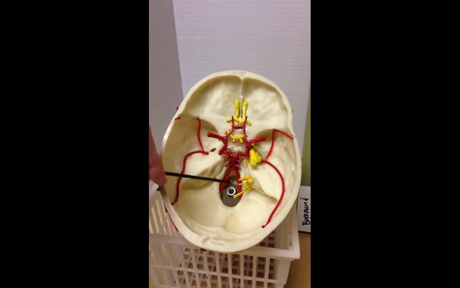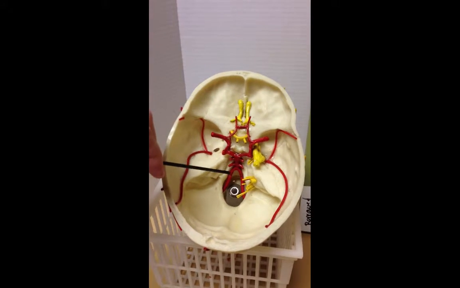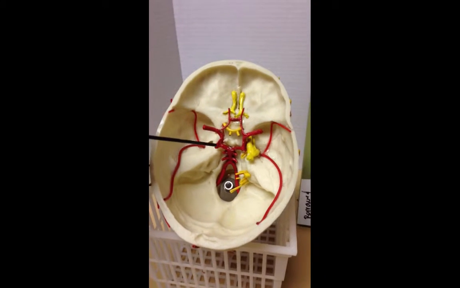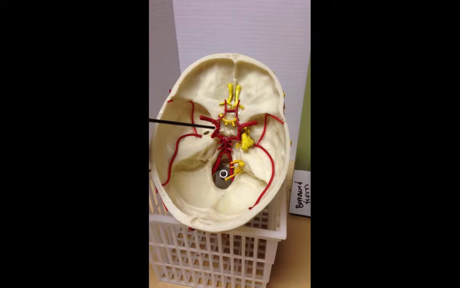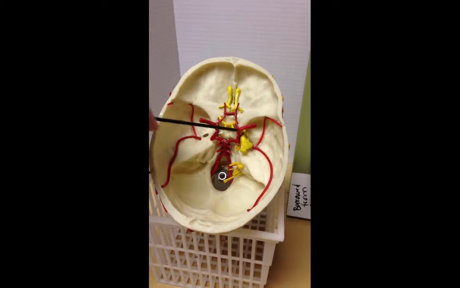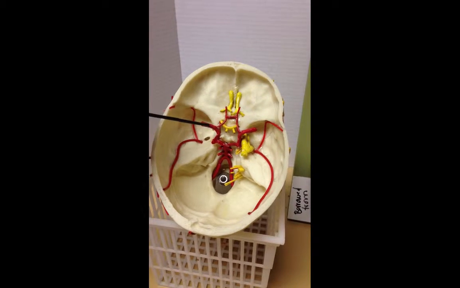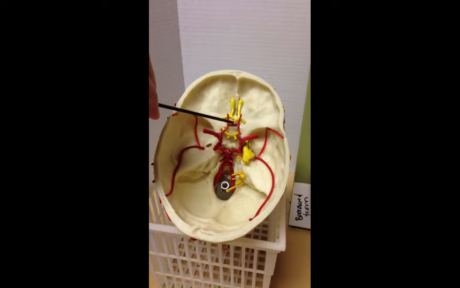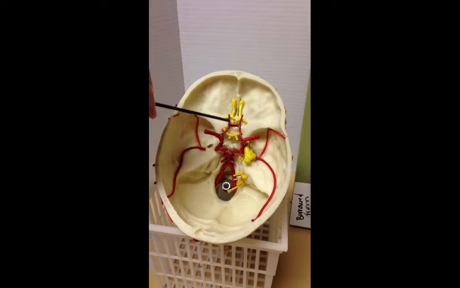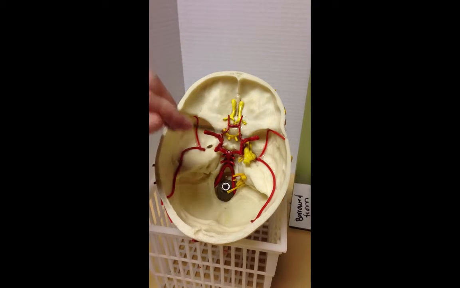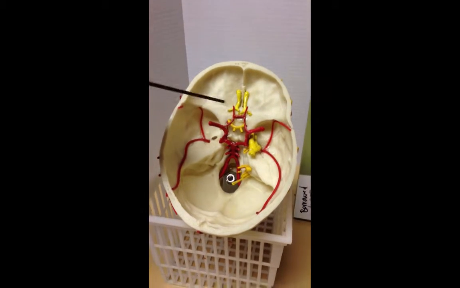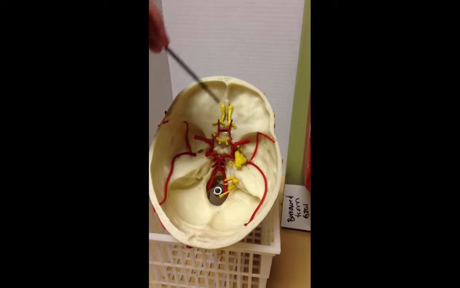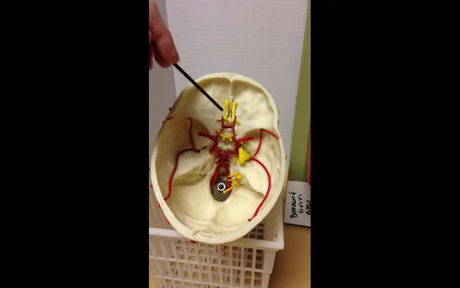So again, the right and left vertebral arteries as they come up from the neck through the foramen magnum, the basilar artery, the right and left posterior cerebral artery, the right and left posterior communicating artery, the right and left internal carotid artery, the right and left anterior cerebral artery, and the anterior communicating artery. And then together they make the circle of Willis. These arteries actually help equalize blood pressure within the brain.